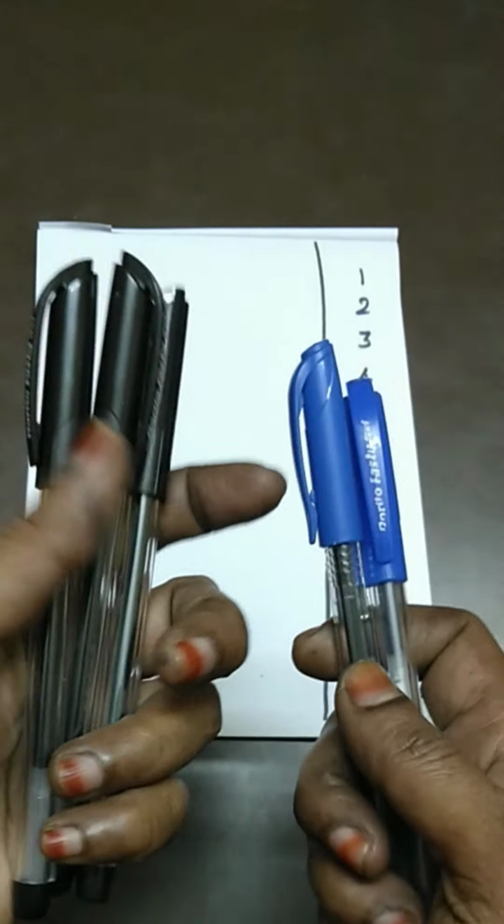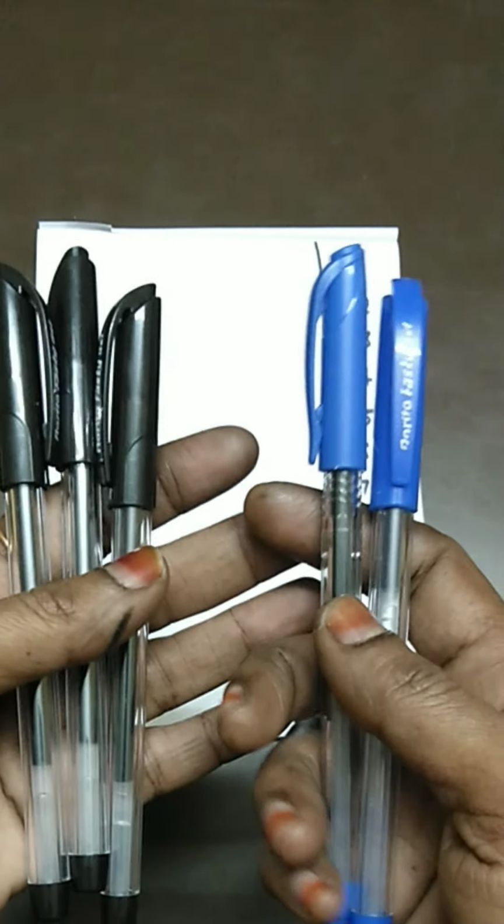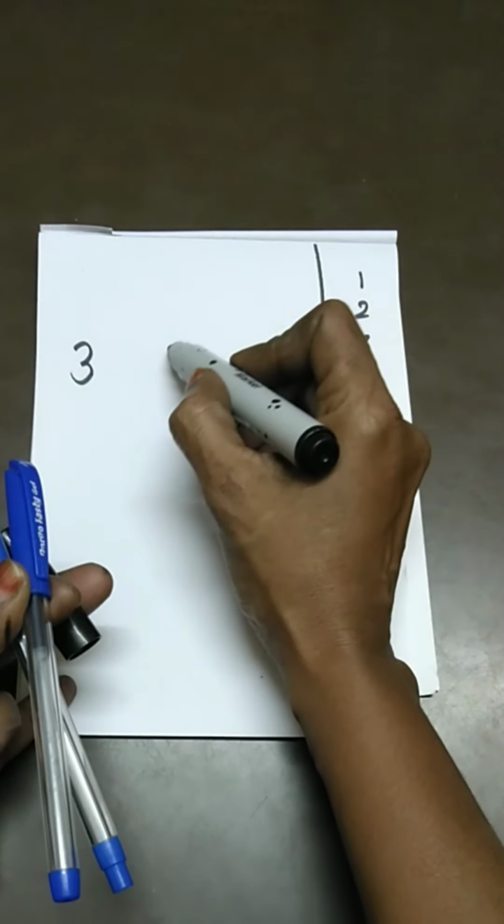Now see, children, I have 3 black pens and 2 blue pens in my hand. I'm going to create one problem with these numbers. First, I am going to explain the addition with these pens.